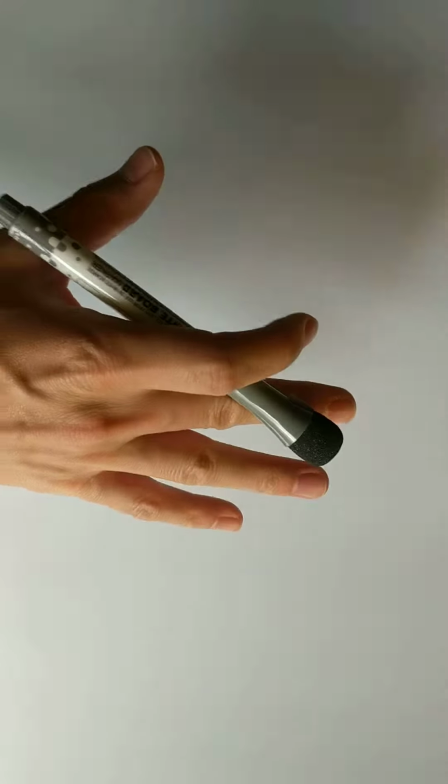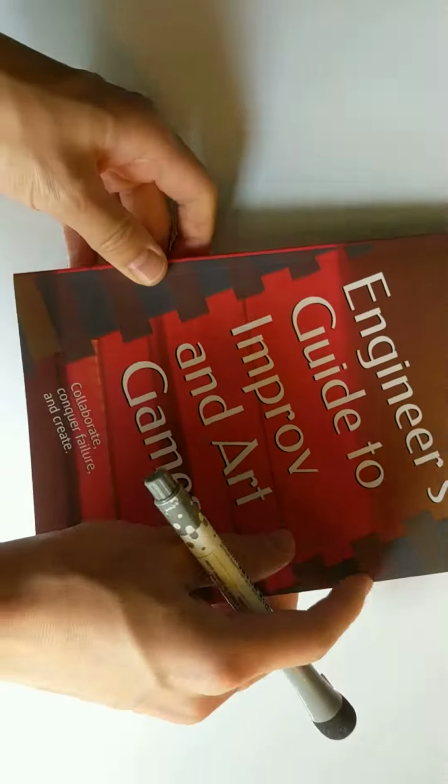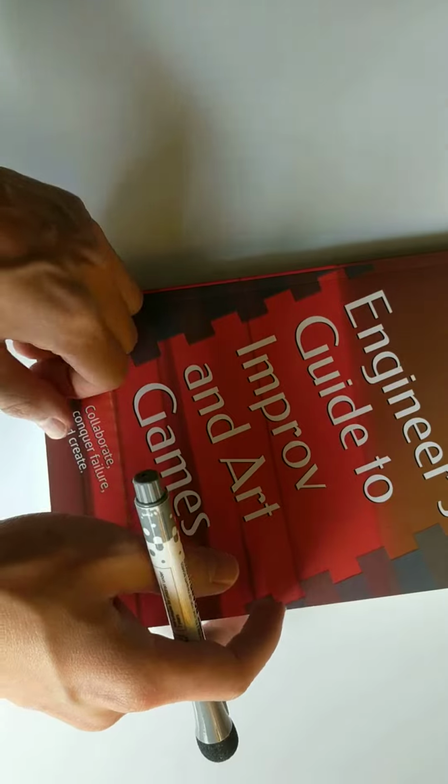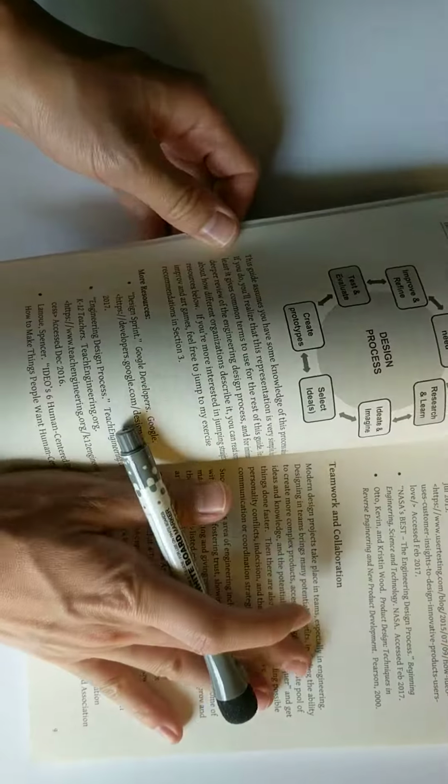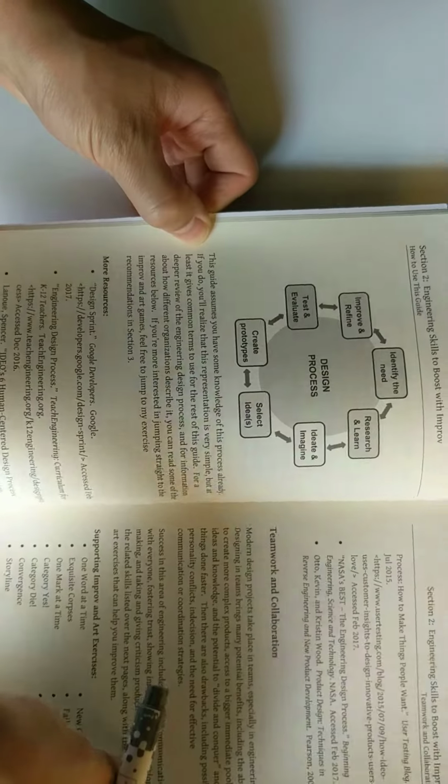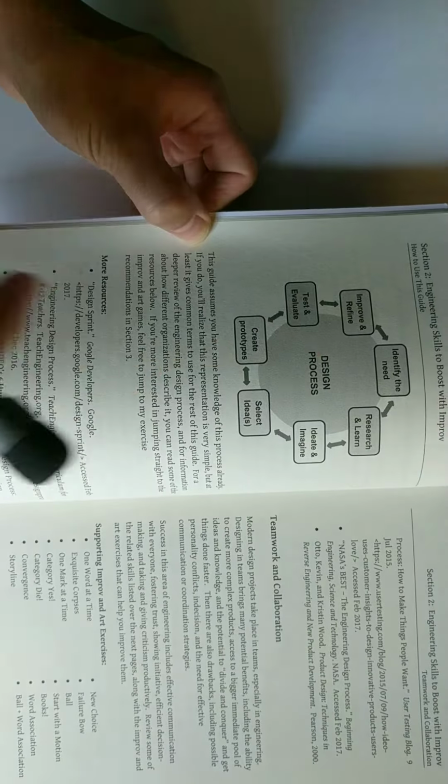And I just wanted to talk a little bit about the design process. In fact, it comes up in my book, Engineer's Guide to Improv and Art Games. It kind of assumes in my book that you already are familiar with the design process. And I have a diagram of it on page 8 here.